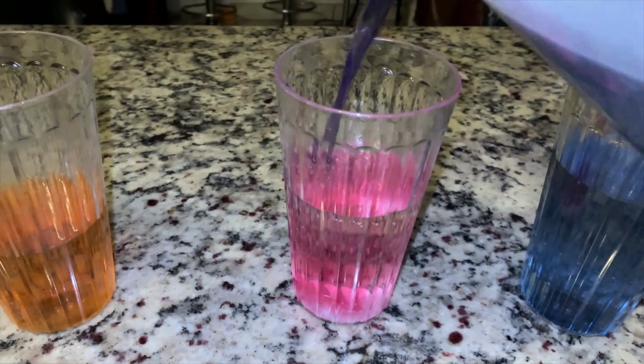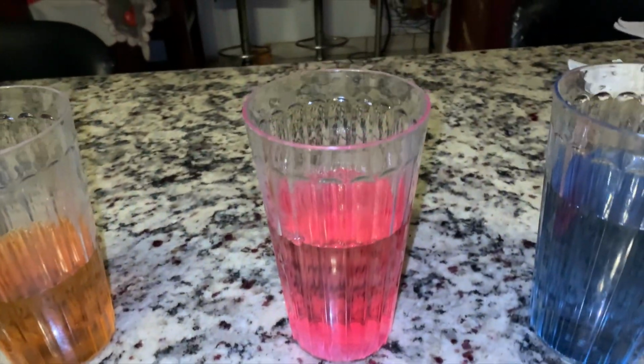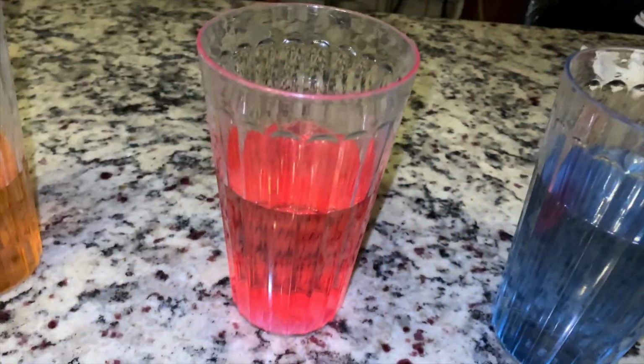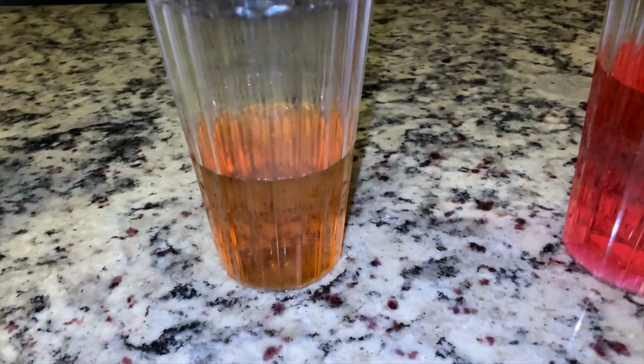Right there we have the acetic acid, or just white vinegar. As you can see, that's more of a reddish slash pinkish color. This means that this is an acid, and something below 6.9 is considered an acid.